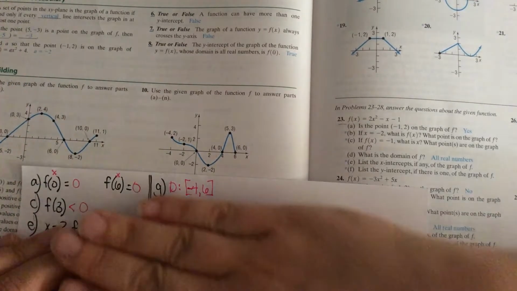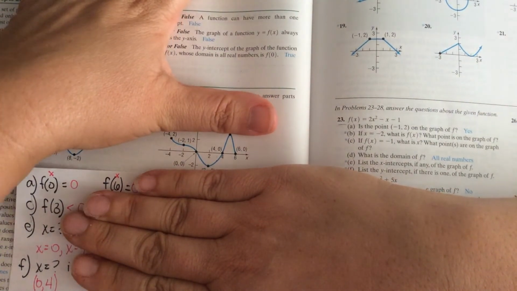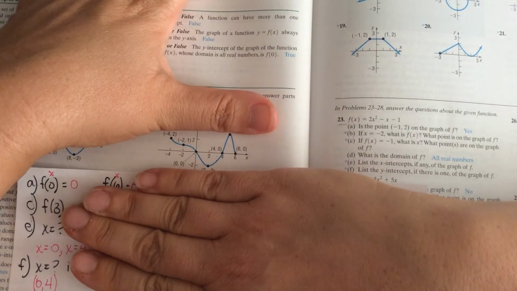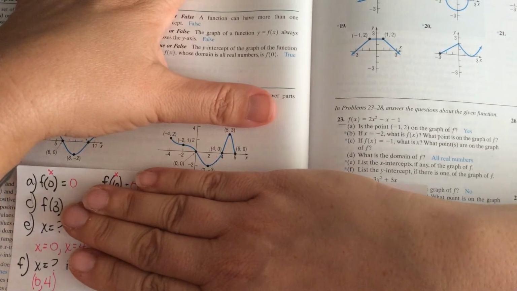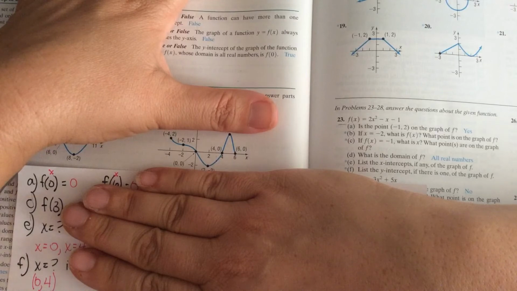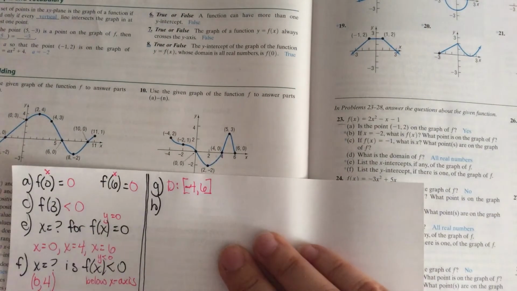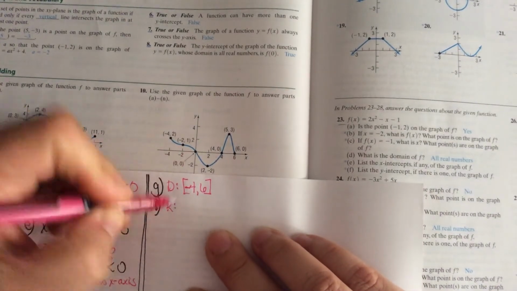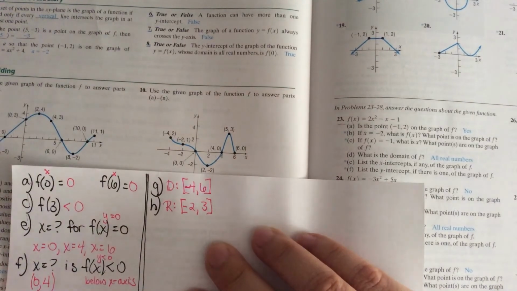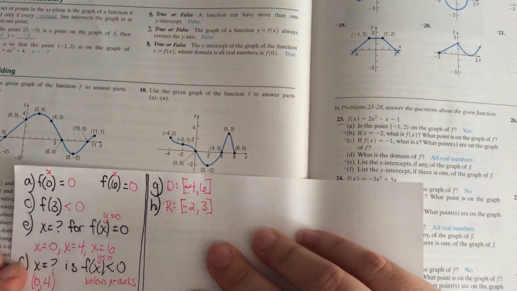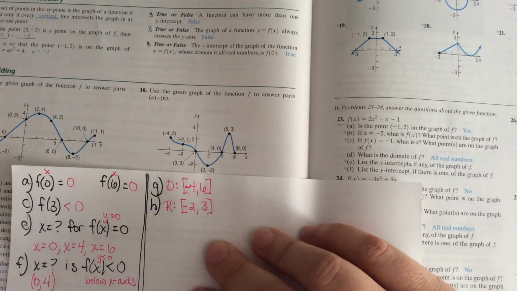The range, I want to close off the graph from top to bottom and look at where I am on the y-axis. The low point is at y equals -2. The high point is at y equals 3. I want to go from lowest to highest. So the range goes from -2 to 3. Make sure you're looking at the y values because it's range. And brackets again because there are closed in dots there.